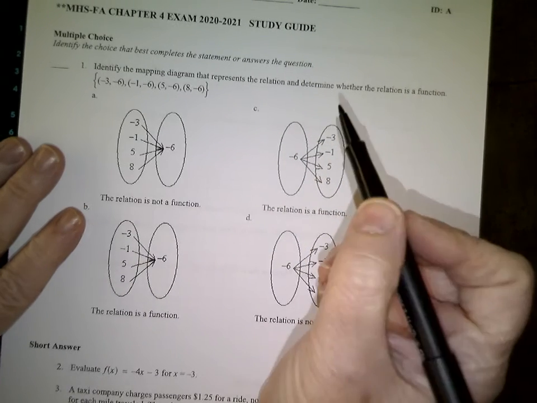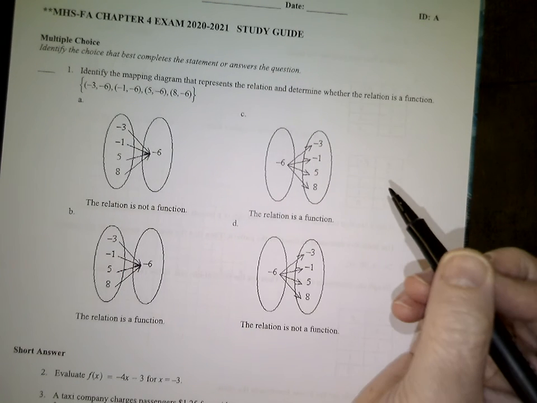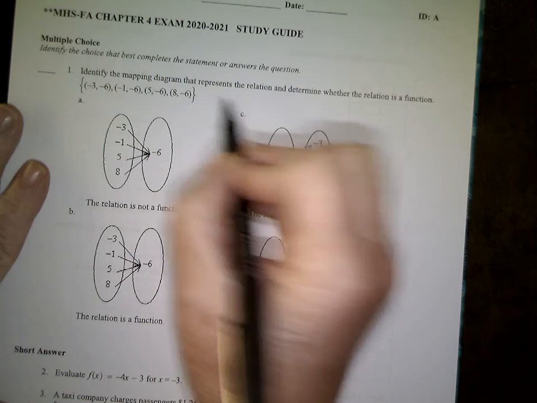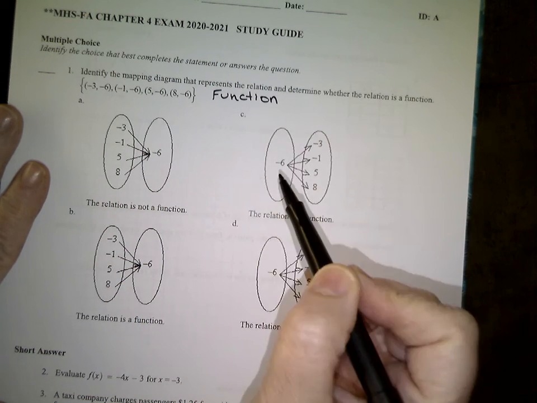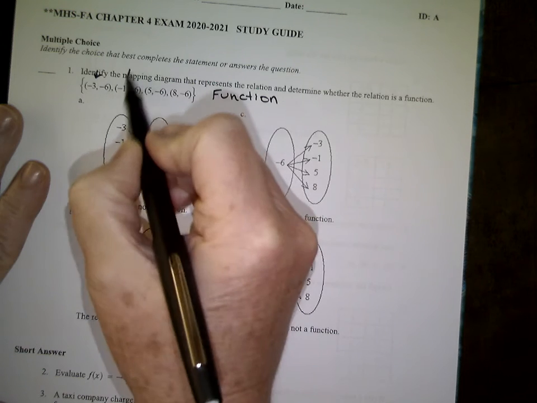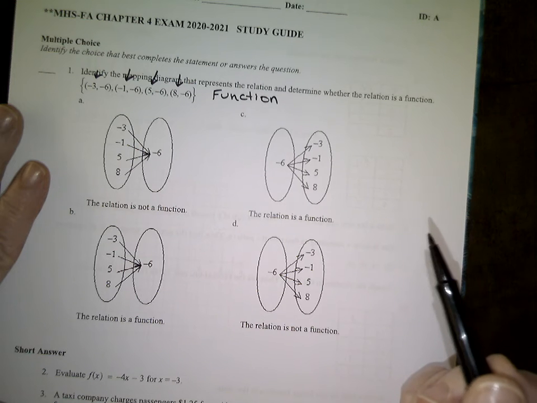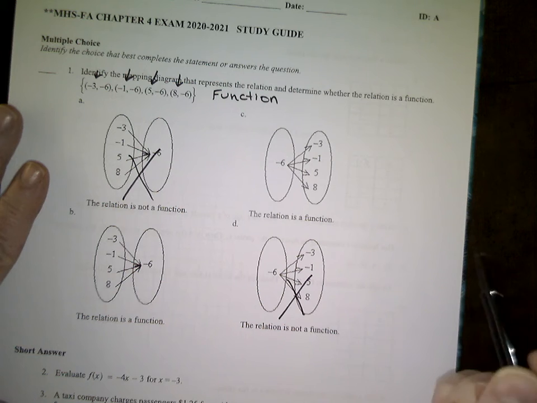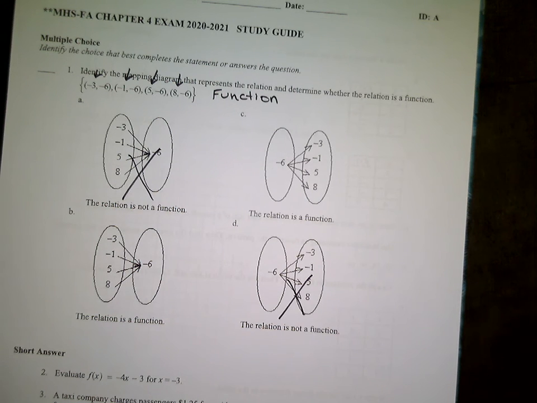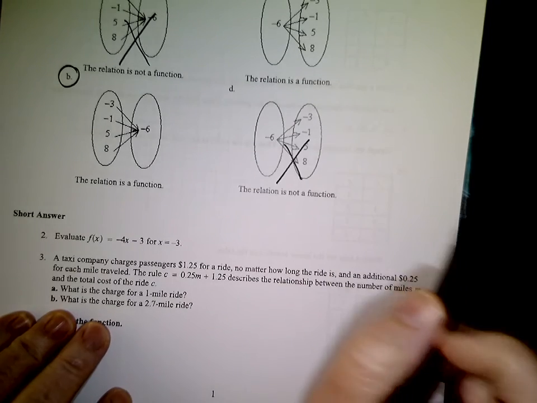Yes. Okay. Tell me about number one, Ty. It's a function. How do you know it's a function? Okay, so you looked here to know it was a function. So since you know it's a function, tell me the answer choices you can eliminate. Good. Then you have to decide which one is correctly mapped, and which one would that be? B. Very good.